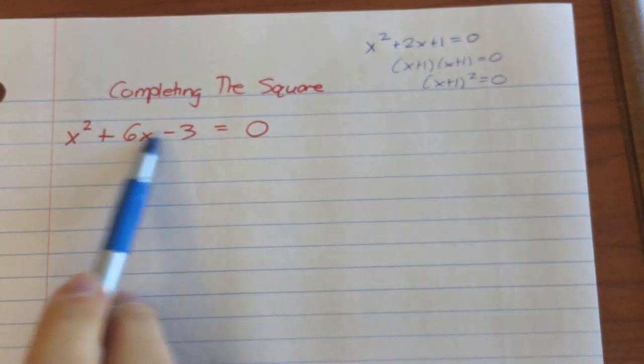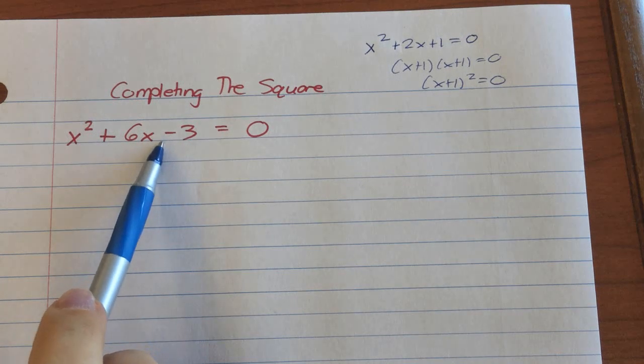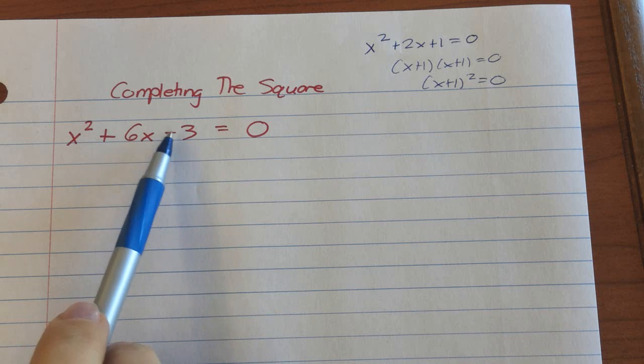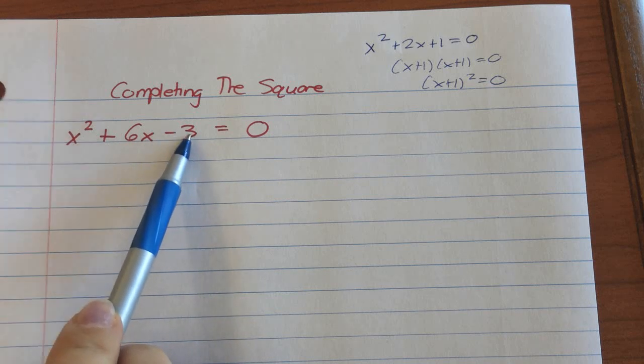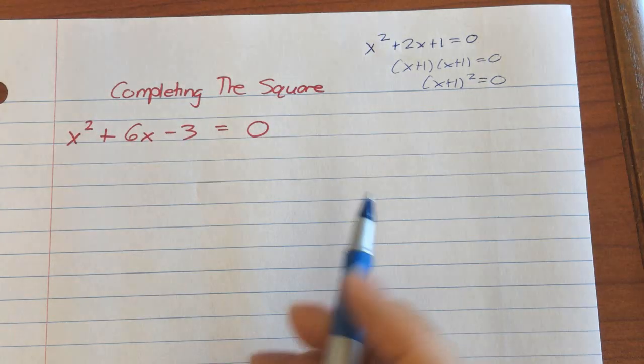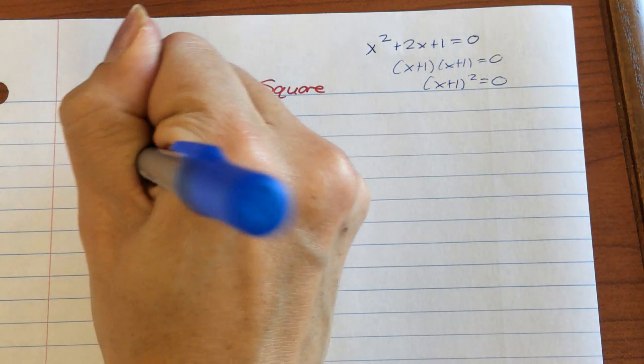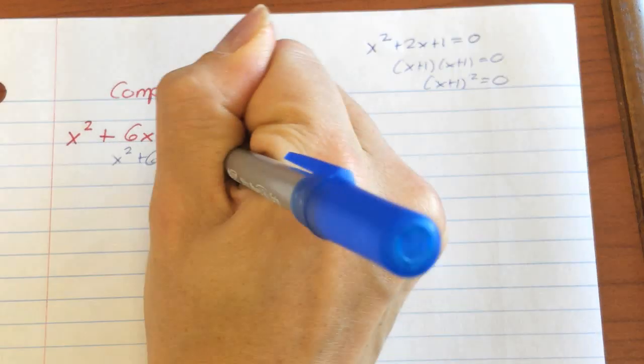So if I look at this first one, I can see definitely it's not a perfect square quadratic. Right? If it was a perfect square quadratic, then this would be a 9 there, and it's not. So here's how we get it to be that. Our first step is to move whatever the constant is to the other side. So x squared plus 6x equals 3.